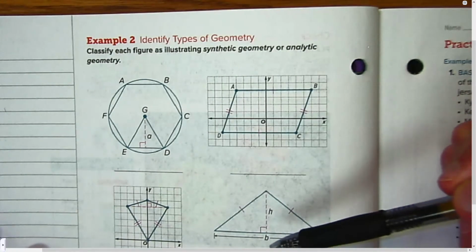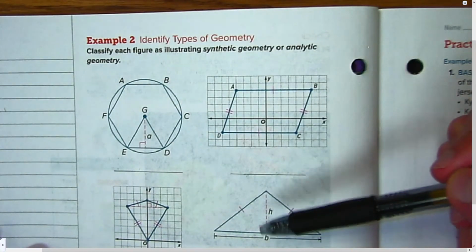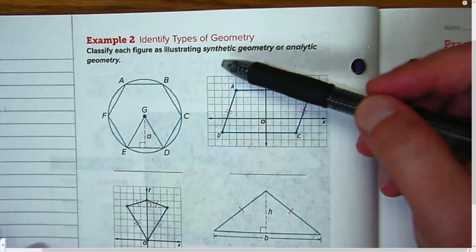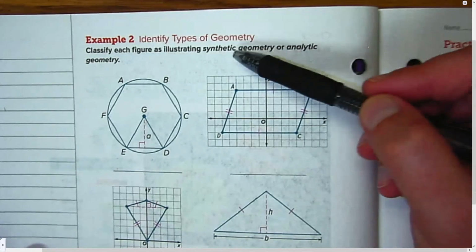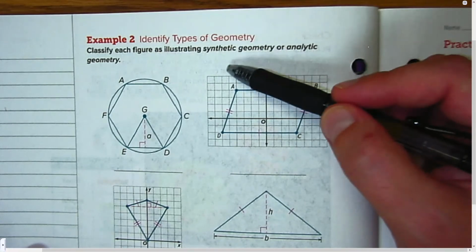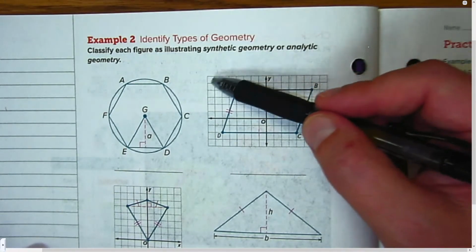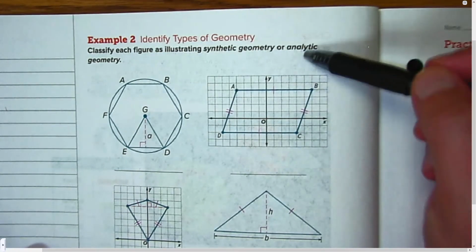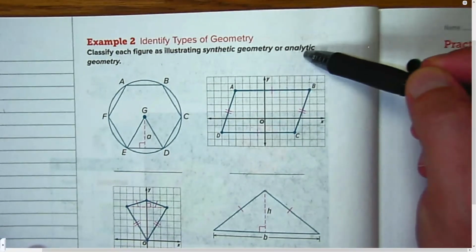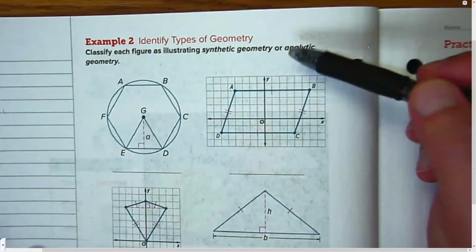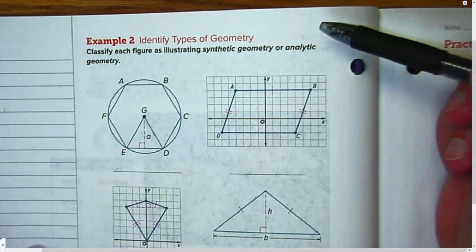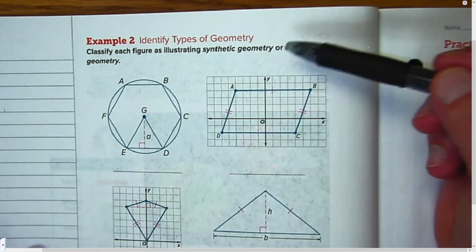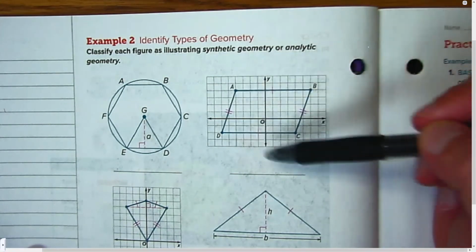So as you look at each one, do you remember the differences? I might help by saying that if it's synthetic, it's not real. Like a synthetic protein. A synthetic protein is not a naturally occurring protein. Analytic is something that you can use to have analysis on. So what it boils down to is, is there a coordinate system or no coordinate system? Meaning, is there a grid or not?